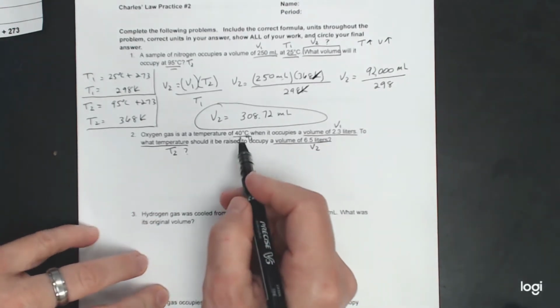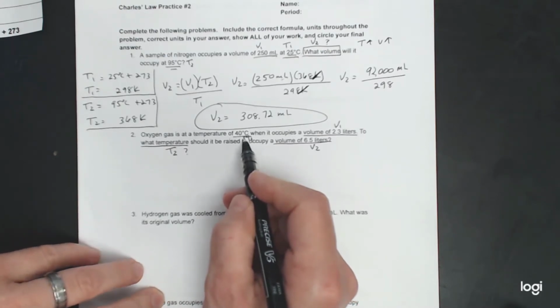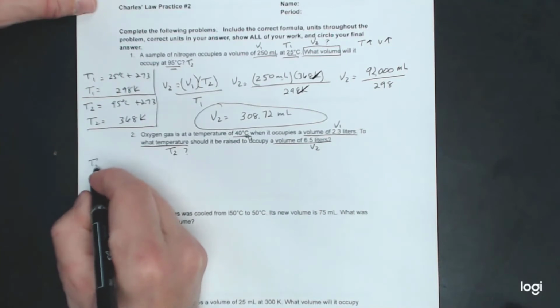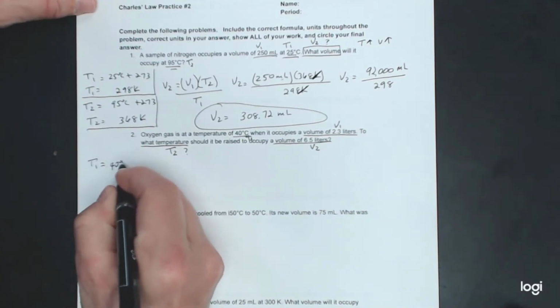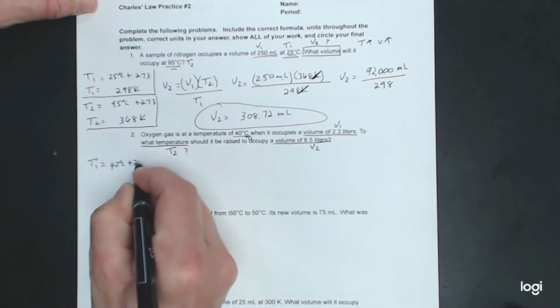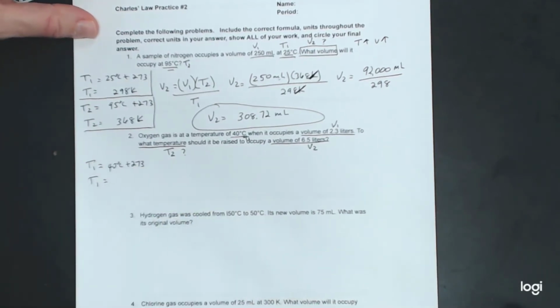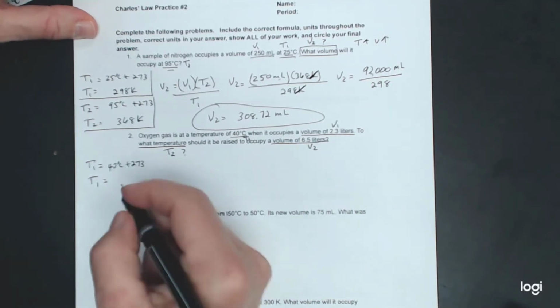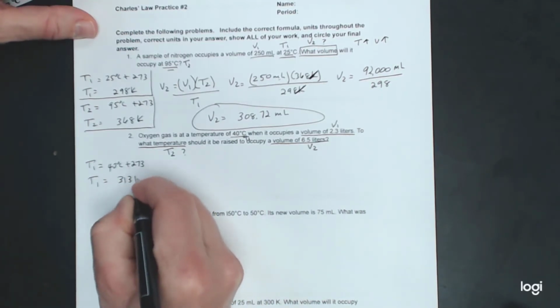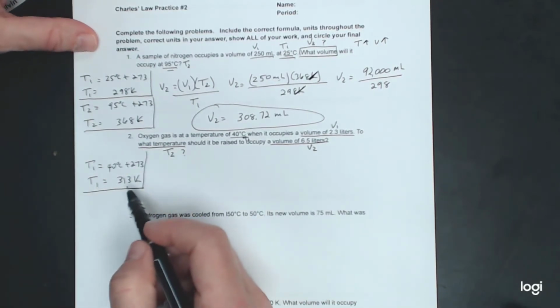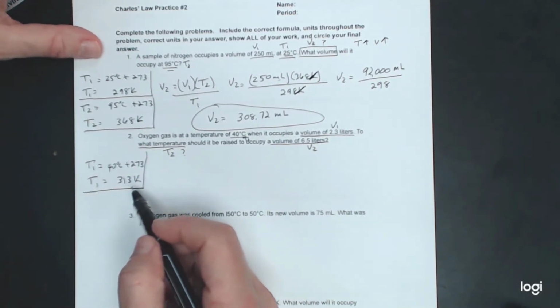So it looks to me like we're going to have to convert our T1 to Kelvin, because right now it is at Celsius. Let's go ahead and do that. So T1 equals 40 degrees Celsius plus 273. So our T1 equals 273 plus 40 equals 313 K. And again, I like to just put a little barrier there, so that just reminds me that I'm doing my temperature calculations over here.